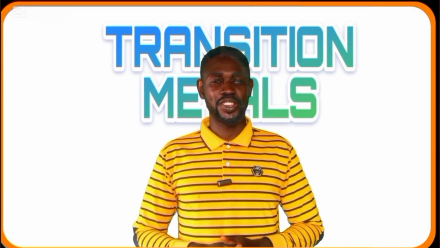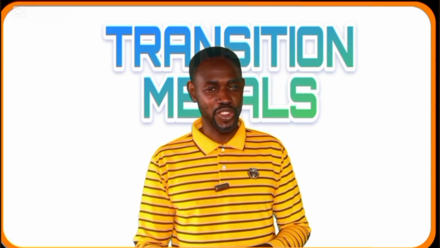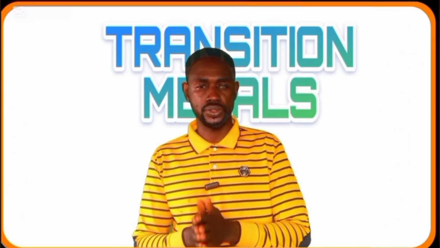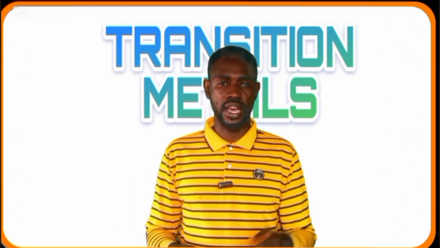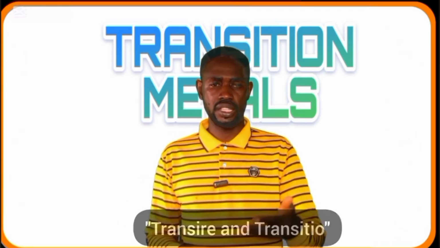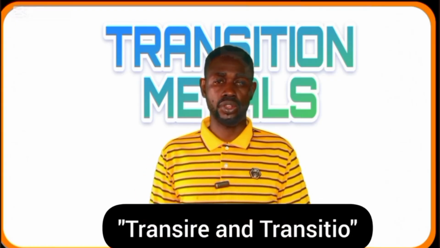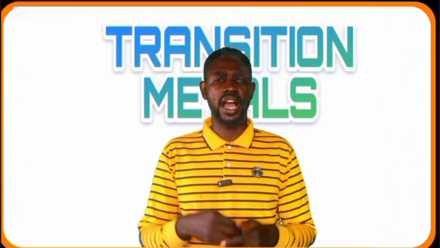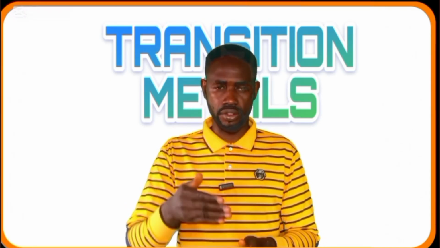Why the term transition metals? Literally, transition means changing or passing from one phase to another, or from one place to another, or going across from one end to another. In fact, the word transition comes from the Latin words transire or transitio, which means to go across or a going across. The term transition can be applied when there is a noticeable change in existing scenario.